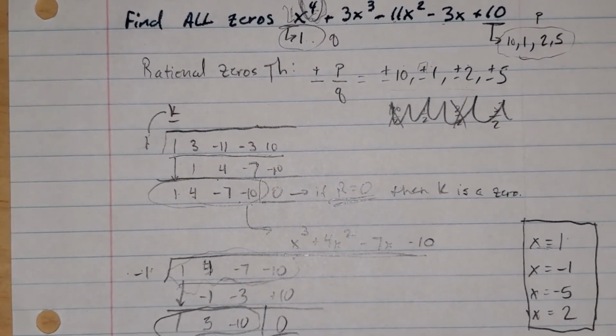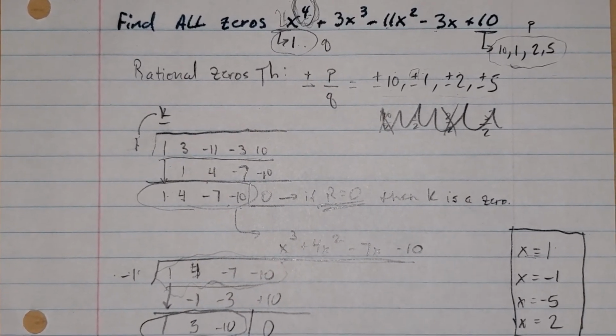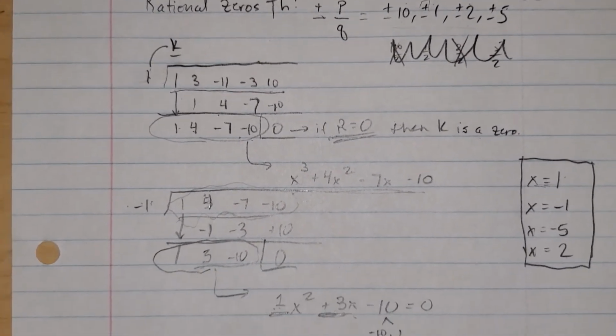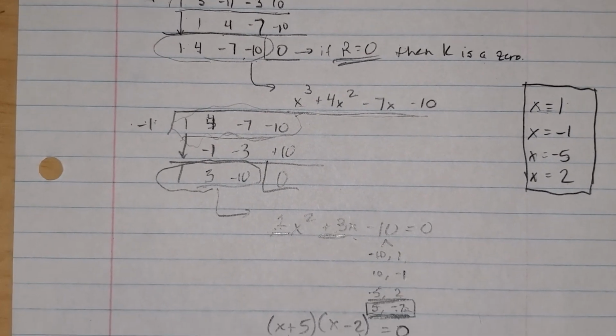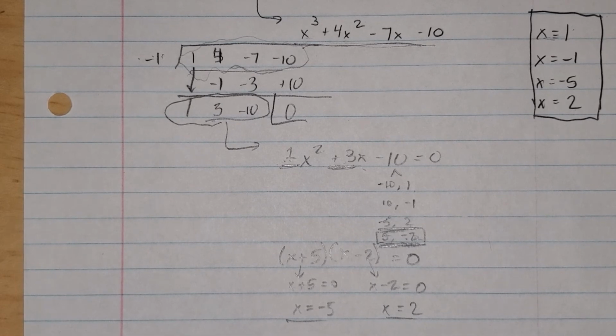So anyway, that is using the rational zeros theorem, the remainder theorem, and synthetic division to find all possible zeros for a higher order polynomial. Aside from doing this in pre-calculus, a lot of times you have to do this in calculus because they'll give you a polynomial and you have to find the x-intercepts. If it is a real zero, that is also an x-intercept. So if you graph this, you will have an x-intercept at 1, -1, -5, and 2.